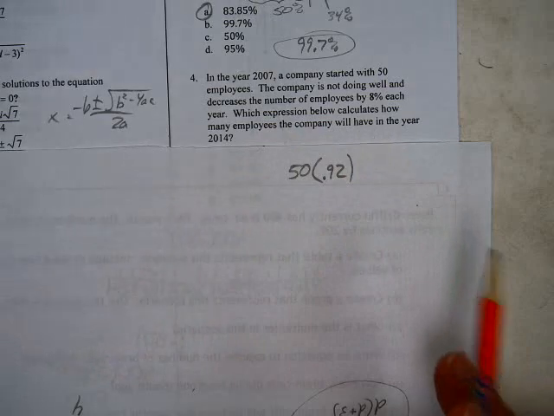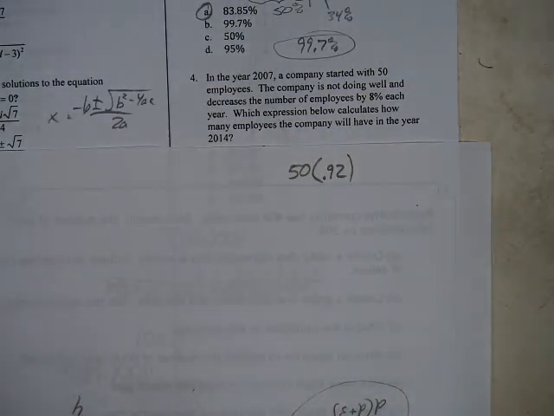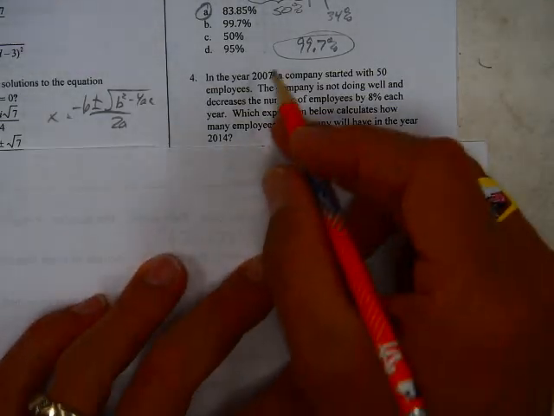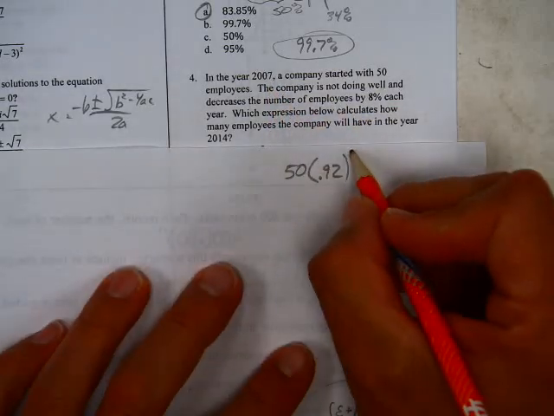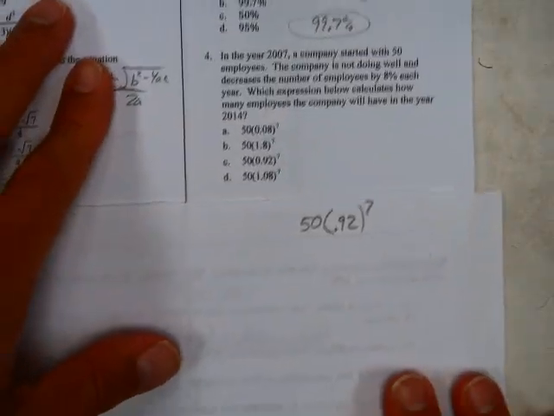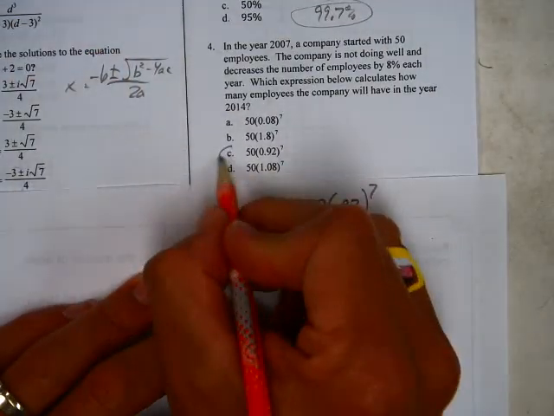Which expression below calculates how many employees the company will have in the year 2014? Well, 2014 is 7 years after that. So if I raise that to the 7th power, that should get us there. That would be answer C.